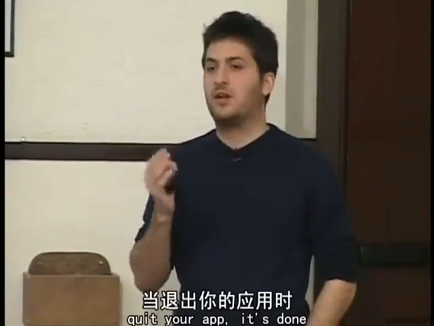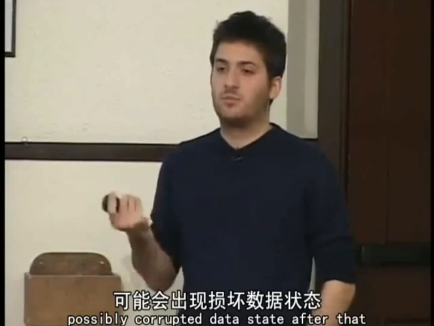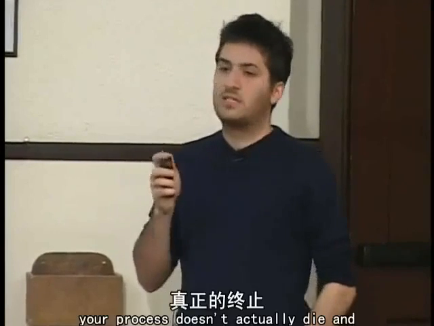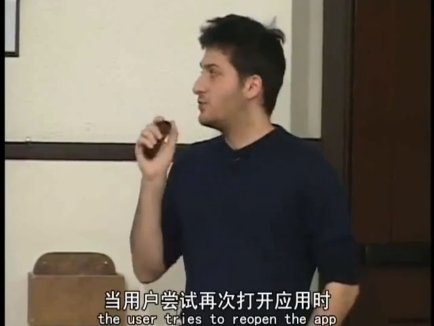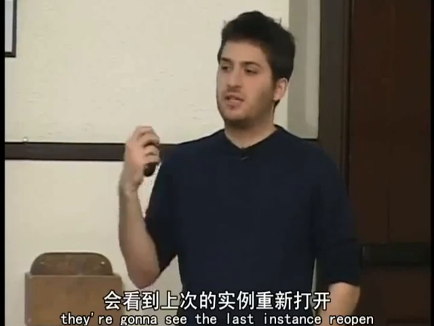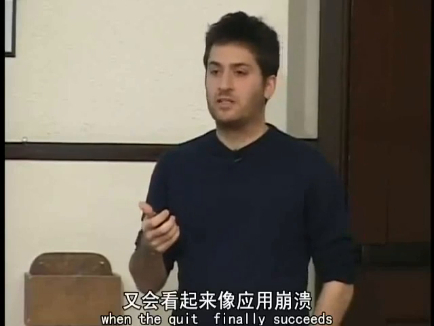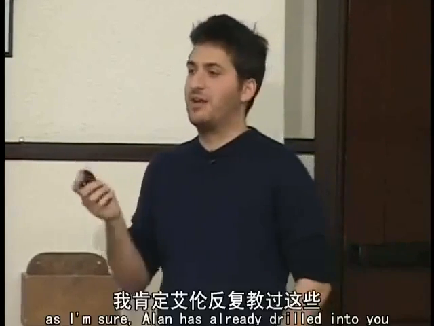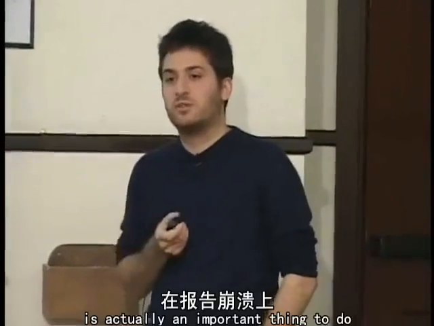Timeouts on quit, actually really important. It's easy to think that when you quit your app, it's done, and if it crashes on quit, it doesn't really matter. First of all, you're going to have possibly corrupted data state after that, so you want to be careful. The other thing is that if your process doesn't actually die and the user tries to reopen the app, they're going to see the last instance reopen, and then it's going to look like a crash when the quit finally succeeds. So getting out of the way fast, applicationWillTerminate, as I'm sure Alan has already drilled into you, is actually an important thing to do.